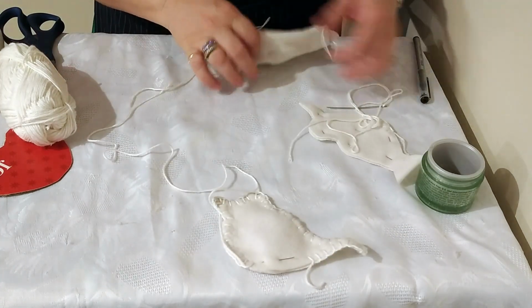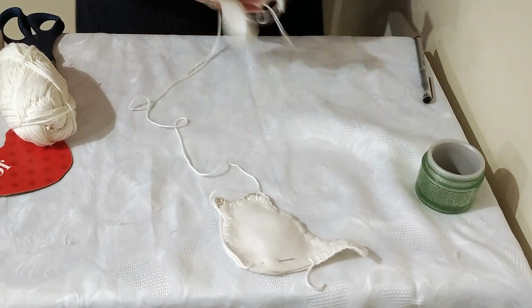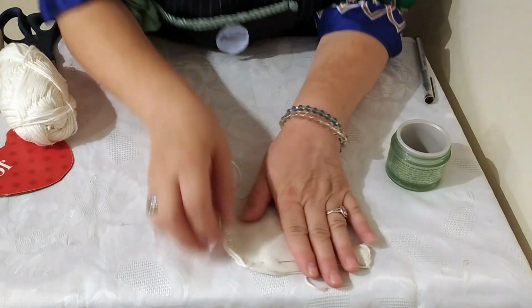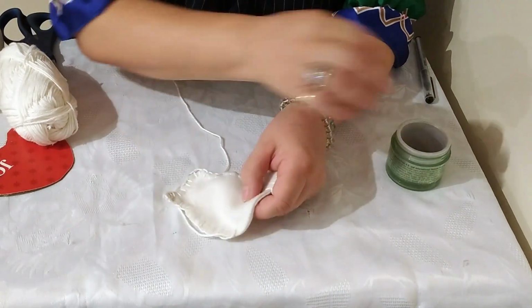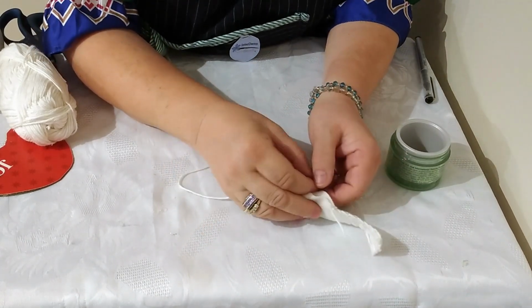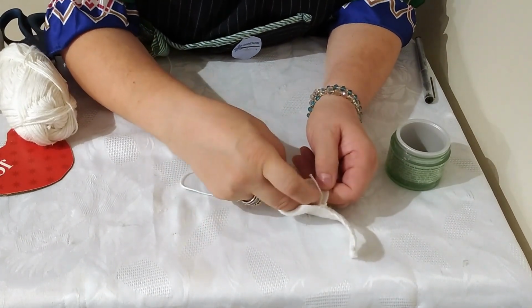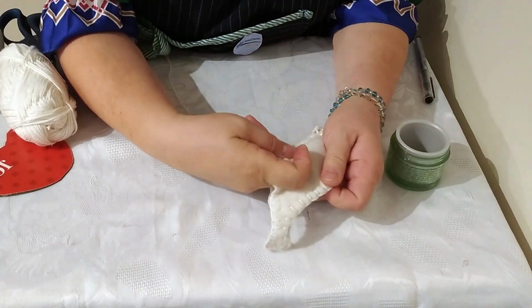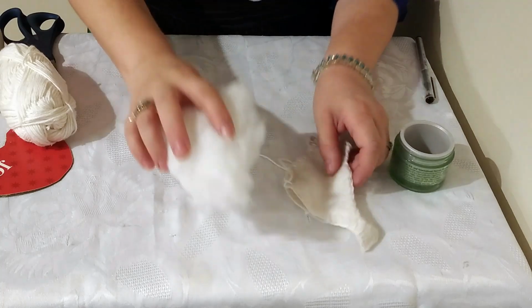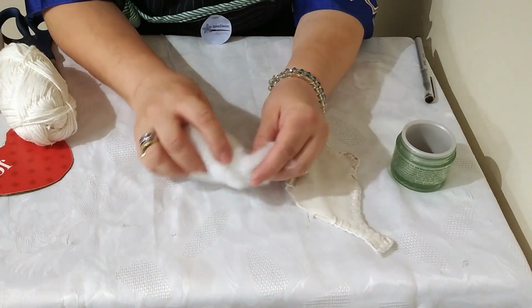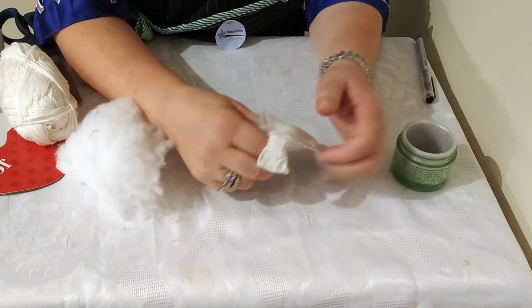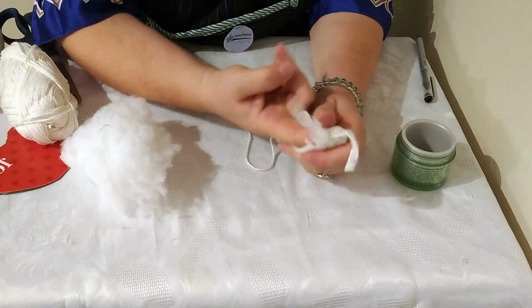So this is what we're gonna do. I'm gonna remove everything from here so it's not in our way, and I'm gonna show you the next step. So I'm removing this pin from here, and I am opening the belly of the bird. Okay, so I need to put hollow fiber all the way to the bottom of the bird, or rather the wings.